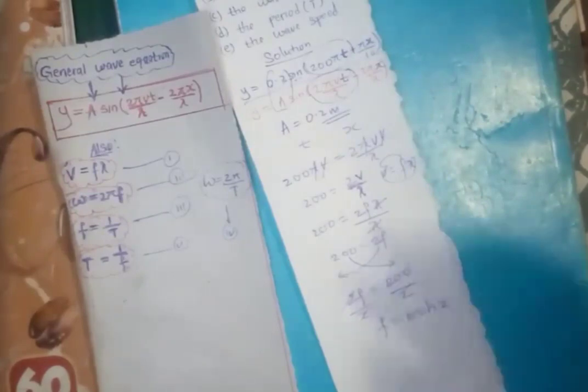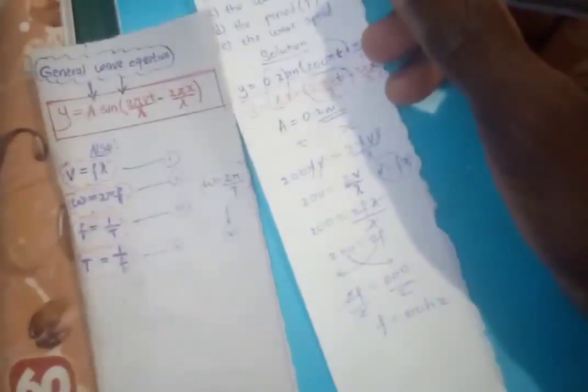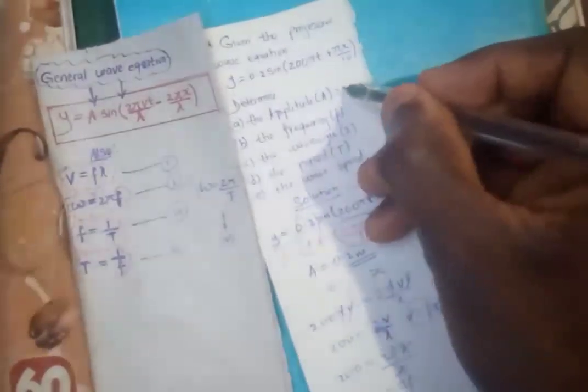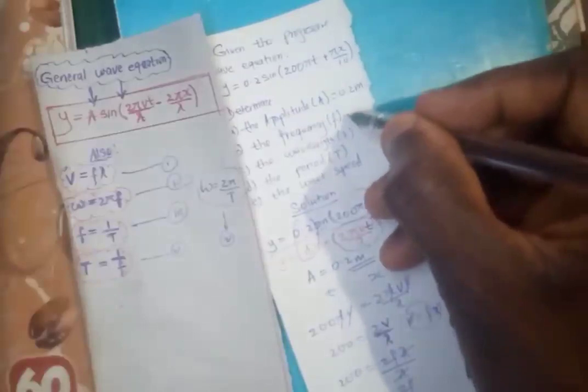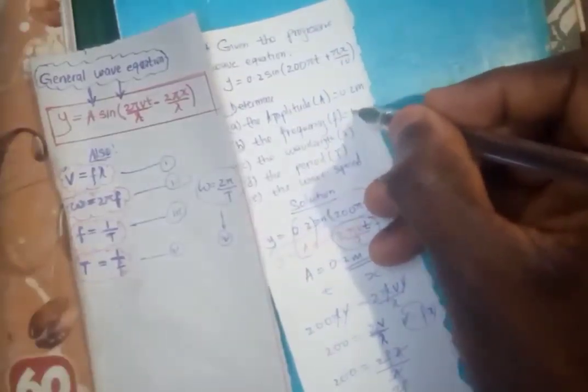So we have successfully determined our frequency. Therefore, our amplitude, don't forget, is 0.2 meter, and our frequency now is 100 hertz.